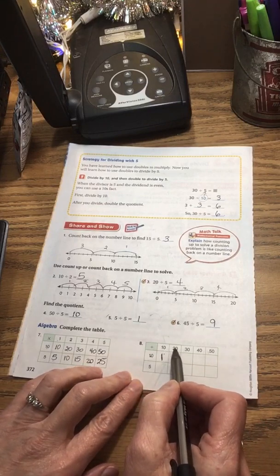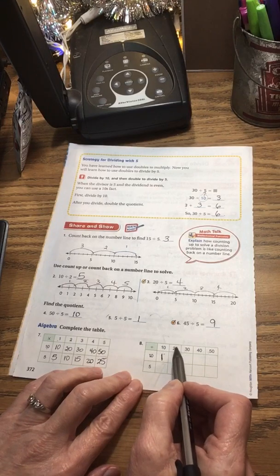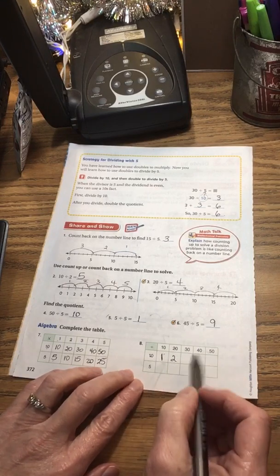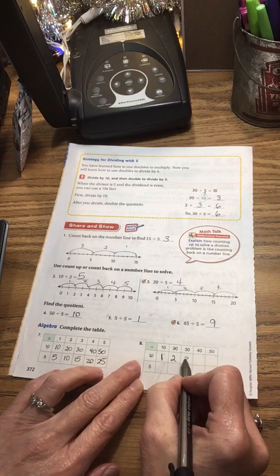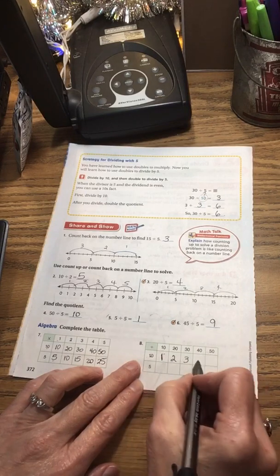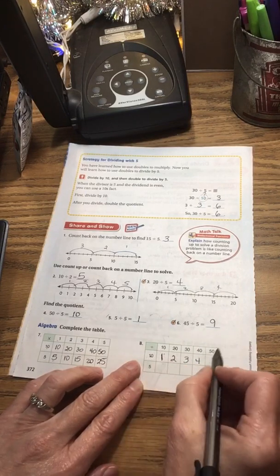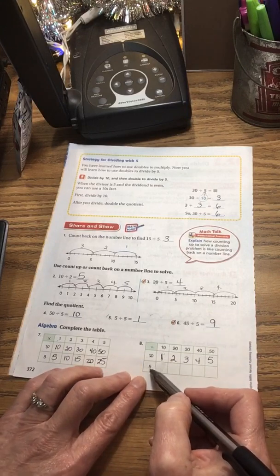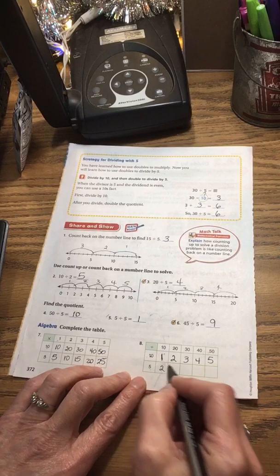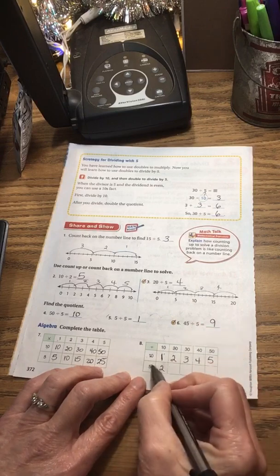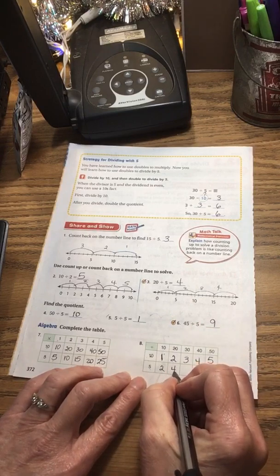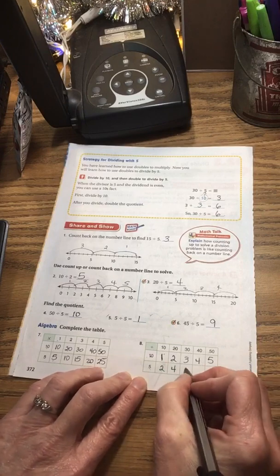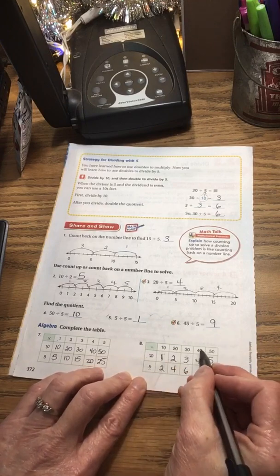10 divided by 20, how many 10s are there in 20? There are 2. How many 10s are in 30? 3. How many 10s are in 40? 4. How many 10s are in 50? 5. Okay, now the second row, how many 5s are in 10? There's 2, 5, 10. How many 5s are in 20? 4. How many 5s are in 30? 6. How many 5s are in 40?